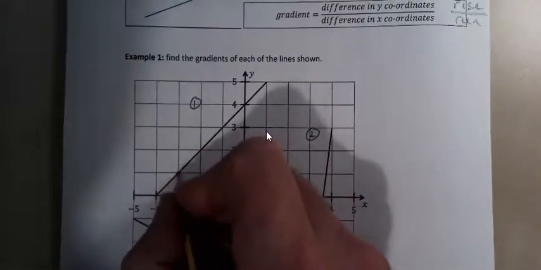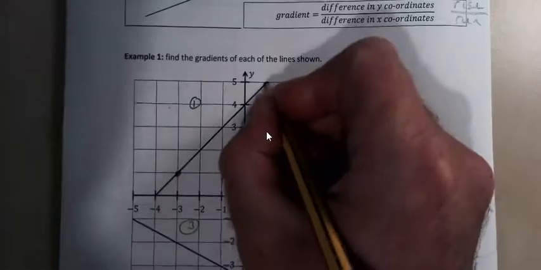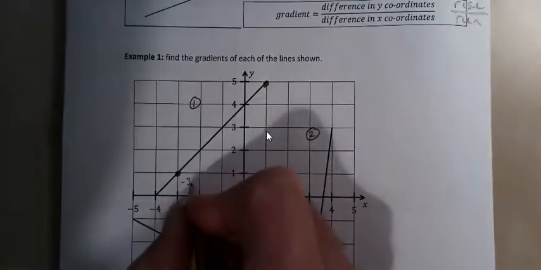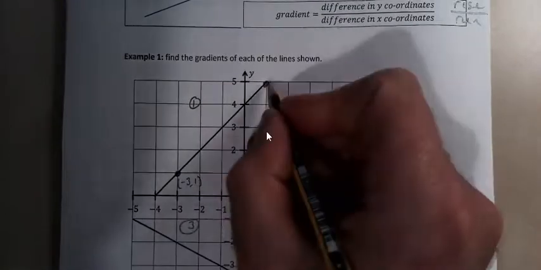So I'm just going to pick this one here, and this one here, at random. So that's the point -3, 1, and that is the point 1, 5.